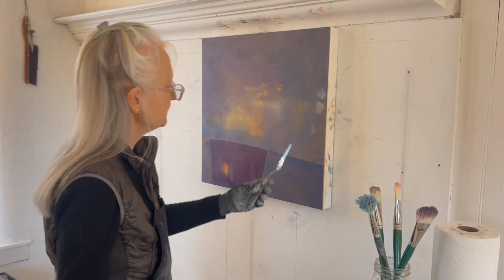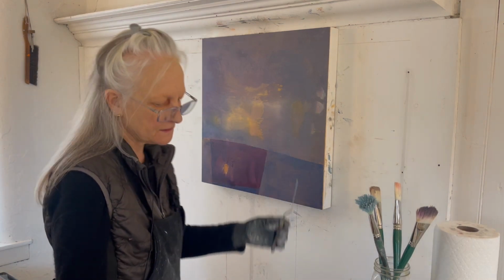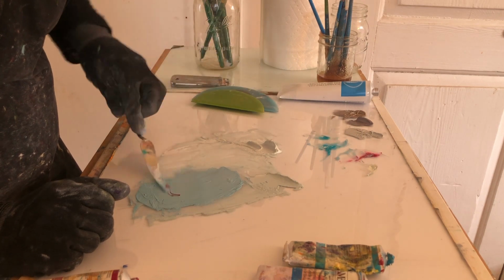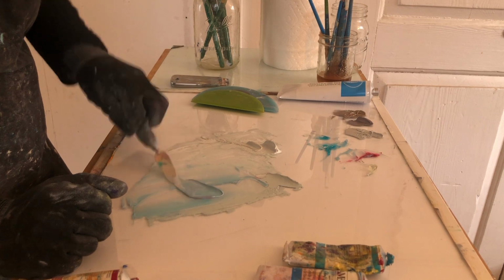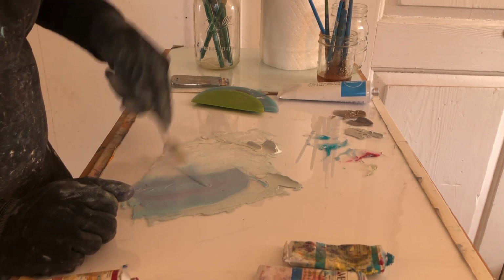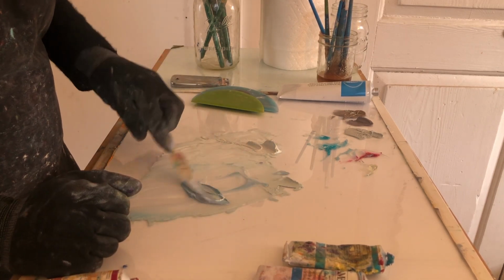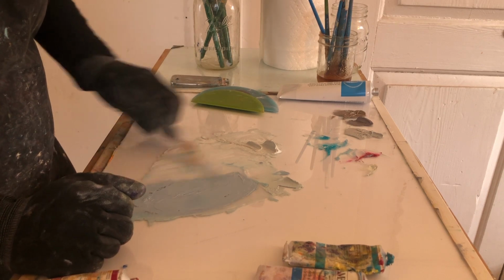And I'm going to hold this up and say, is this what I want? It feels a little too blue, so I'm going to add more Quin Red. And it looks to me like I'm moving back towards purple again, which is what's already there. And so that's okay with me, because I'm really just following what I feel as opposed to what I'm thinking it has to be.